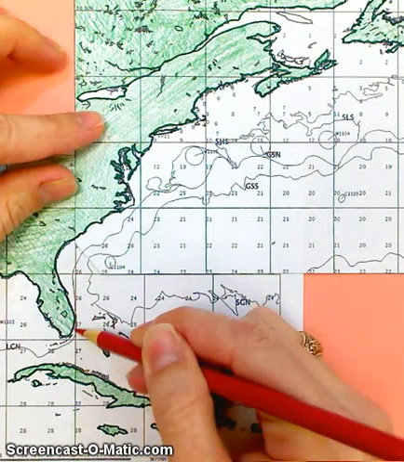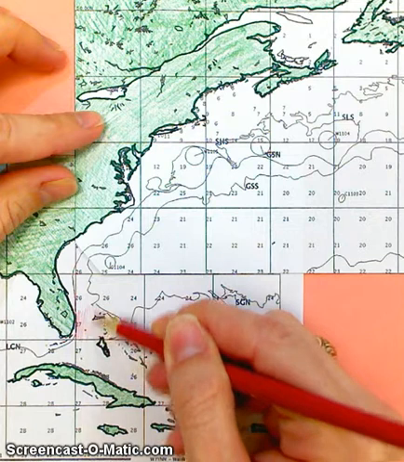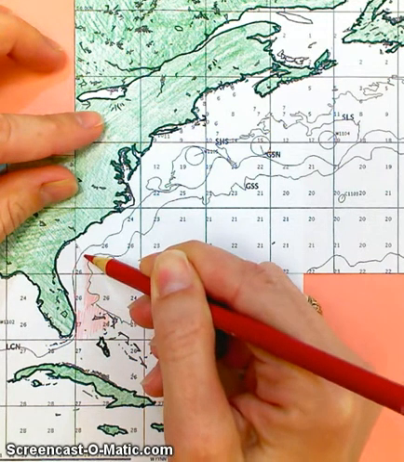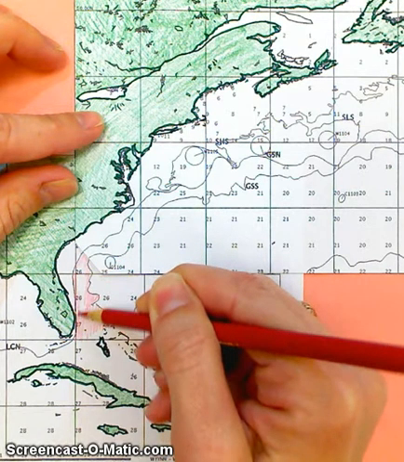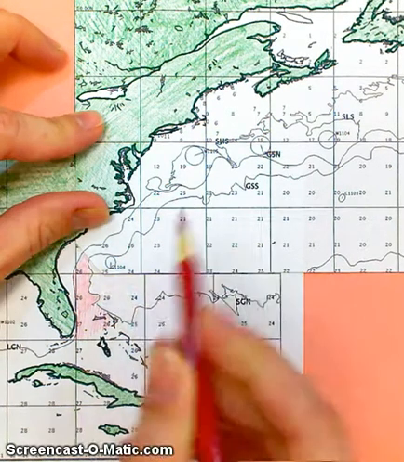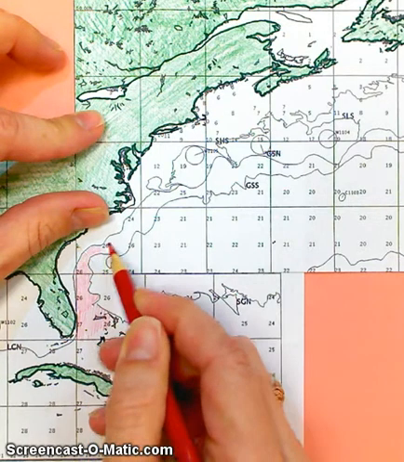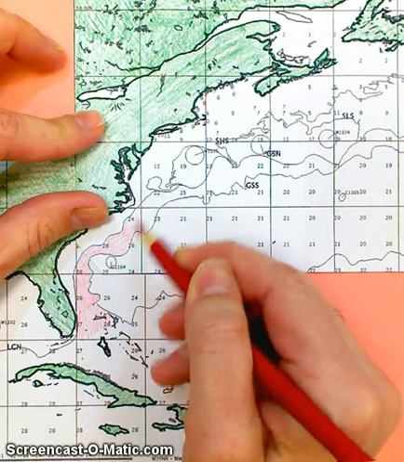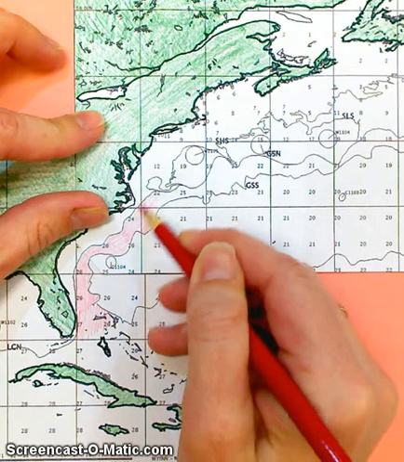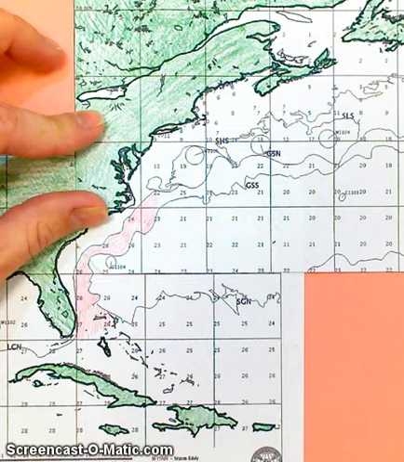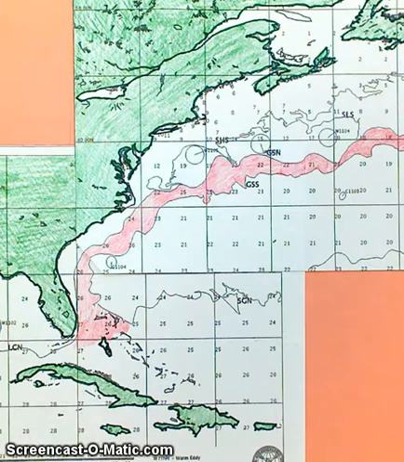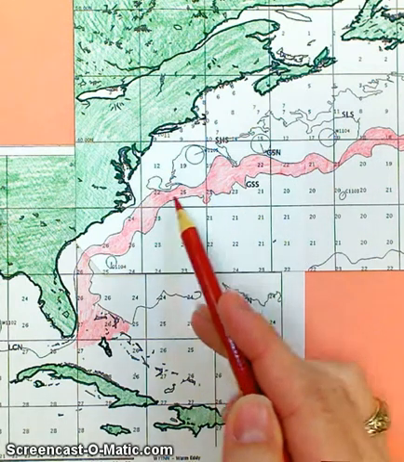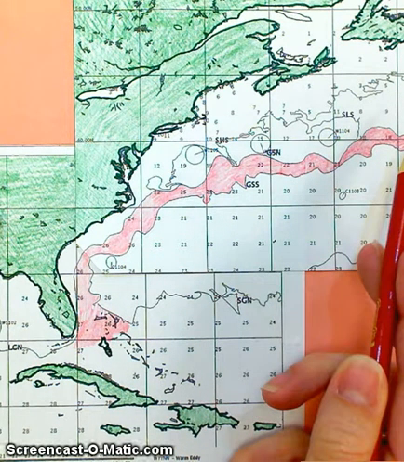Okay, so here's Florida, and I said off the coast of Florida. So starting there, shade with a red pencil this stream of water. This is a surface current known as the Gulf Stream. Okay, so you should wind up with something that looks similar to this, because this current right through here is the Gulf Stream. Okay?